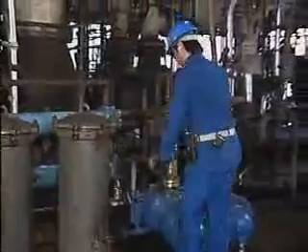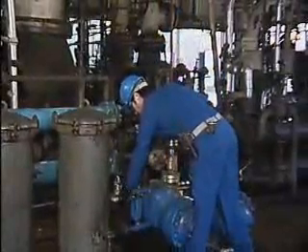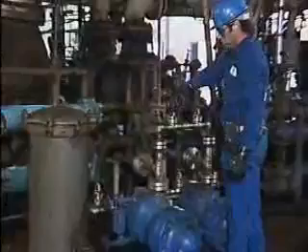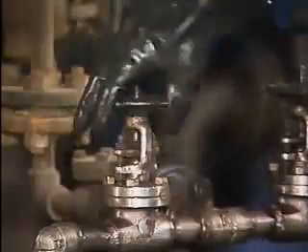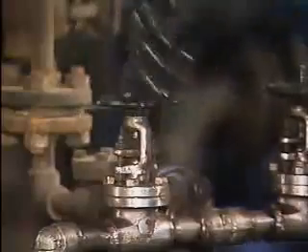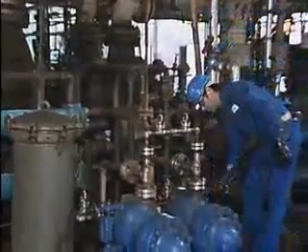Performing a valve lineup means making sure that all of the valves associated with the compressor and its auxiliaries are in the proper positions. For example, this operator is opening the oil supply valves in a compressor lubrication system. These valves must be open to supply lubricating oil to the compressor.